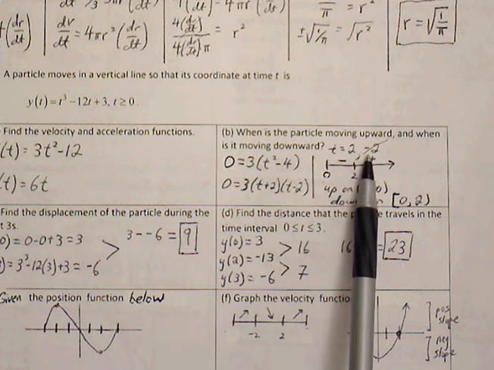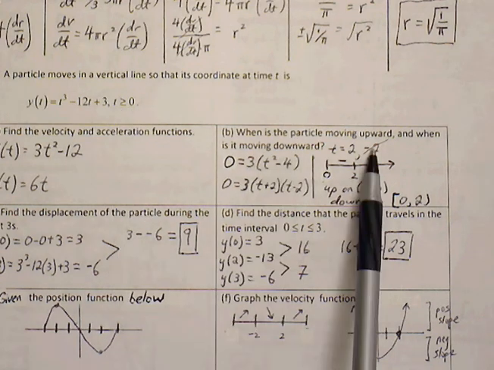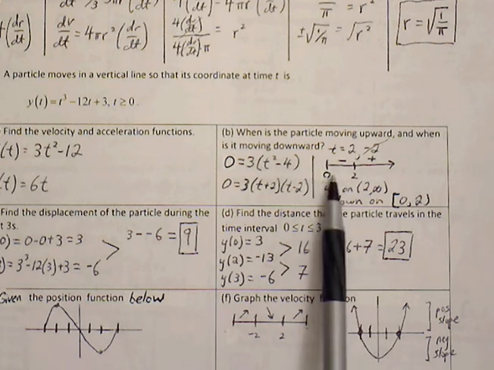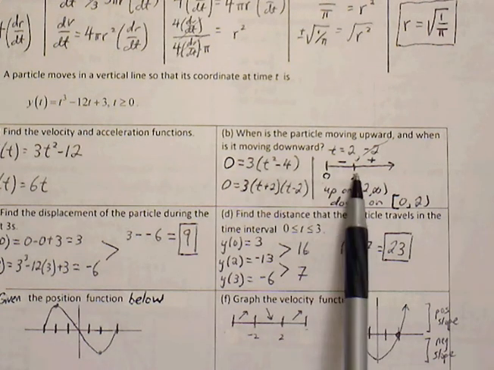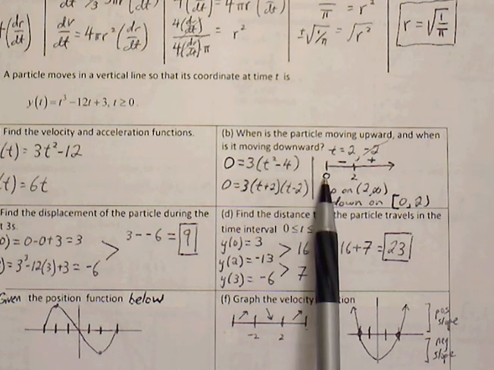However, it specifies that t is greater than or equal to 0, so we have to eliminate negative 2. So 0 is our starting point, and our critical number is at 2. We can test values in each interval.